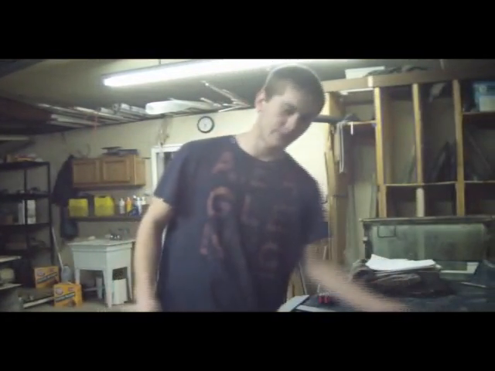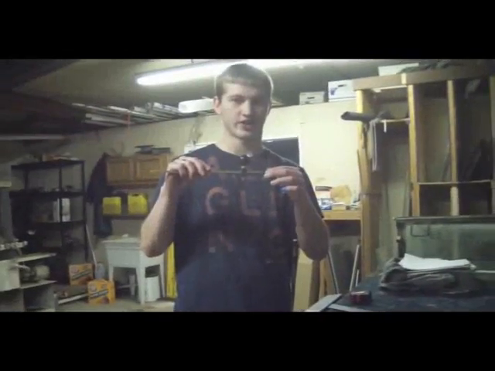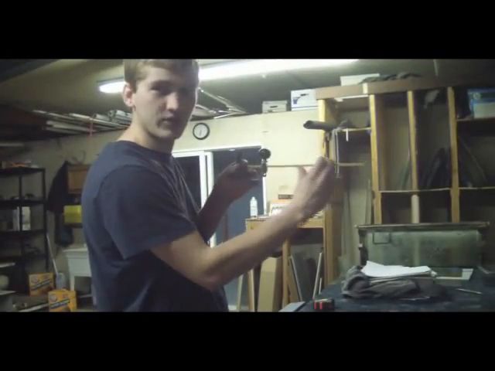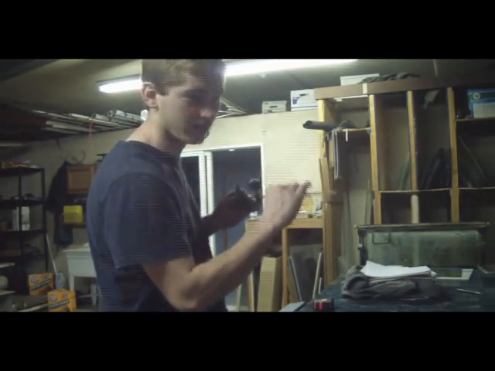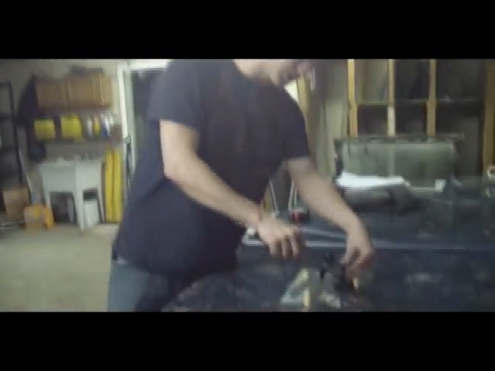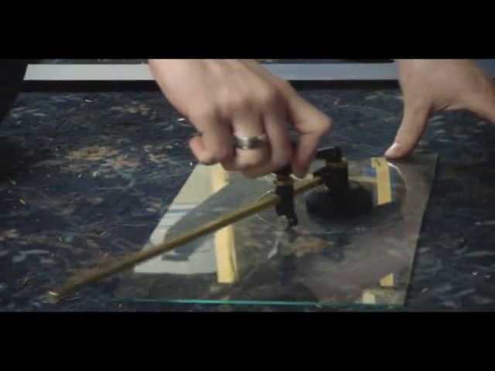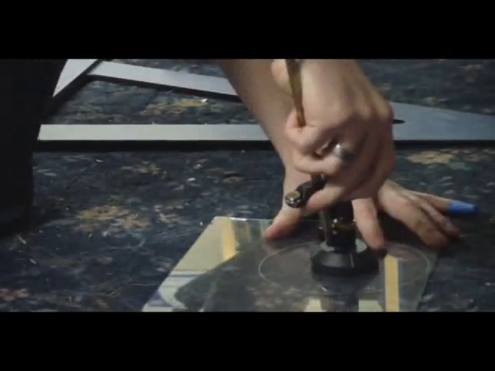This pattern requires a special tool called the circular cutter. It has little marked indicators for the measurement of the diameter of the glass that you are going to cut in the circular pattern. What I'm going to do now is stick this little suction cup onto the glass, lower it down, and make a circle. There we go. Now we have our circle.